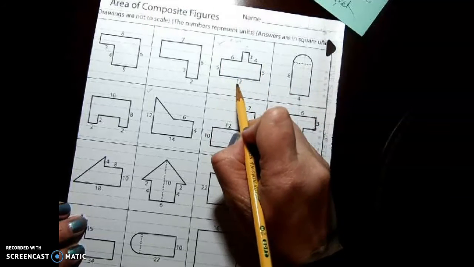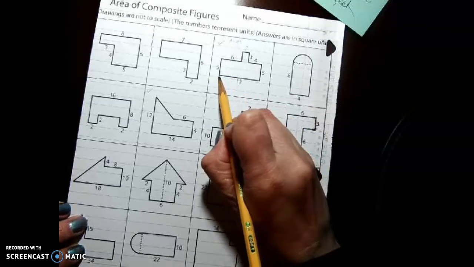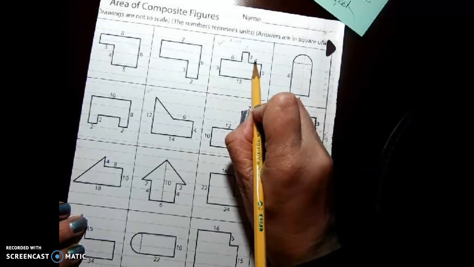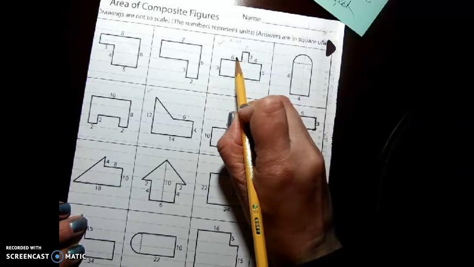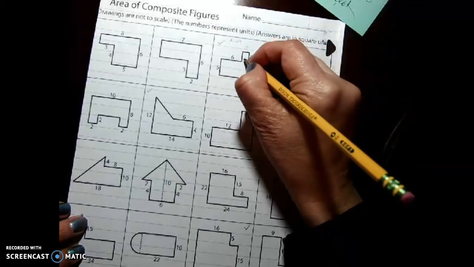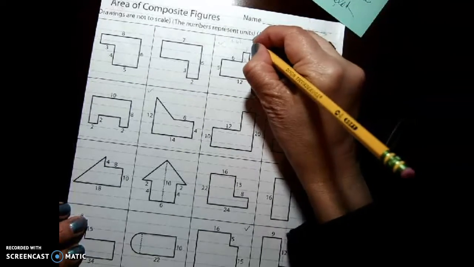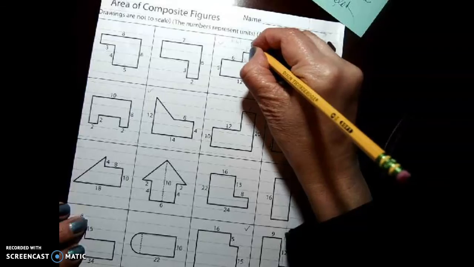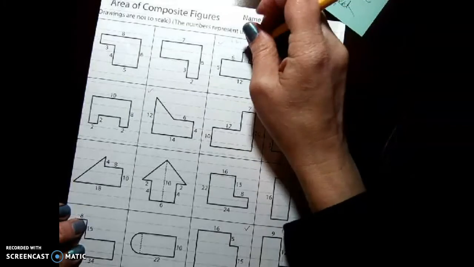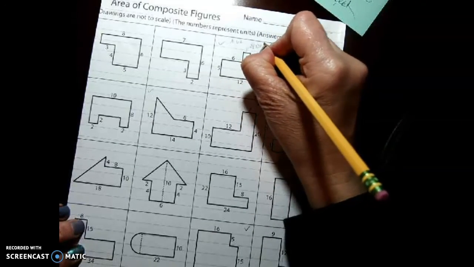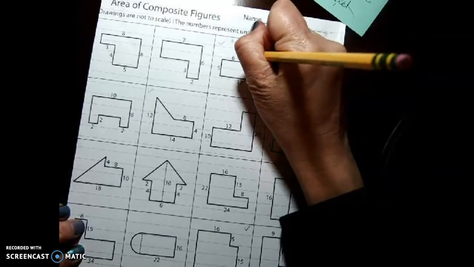So I have to look down here and see that if it goes all the way, it's 12. So I go 12 minus 4, which is 8. 8 minus 6, which is 2, and I get this. So 2 times 3. 2 times 3 gets me 6. So that's going to be right there.